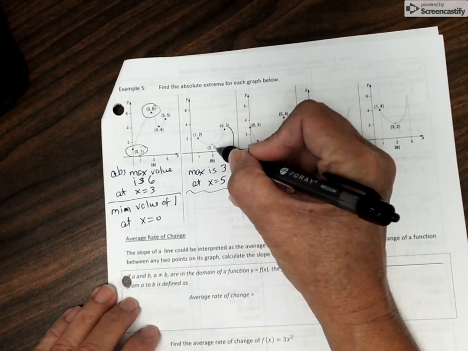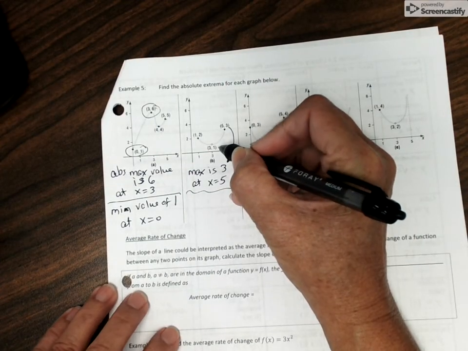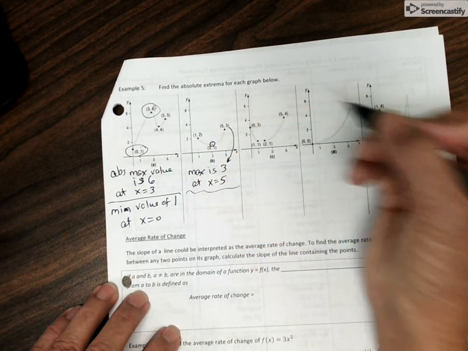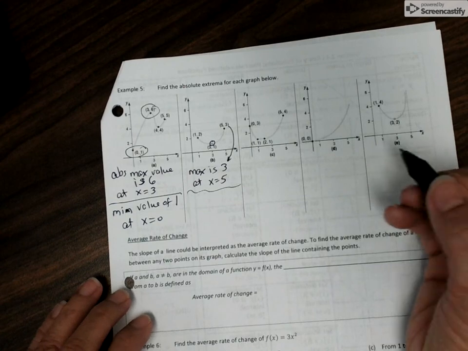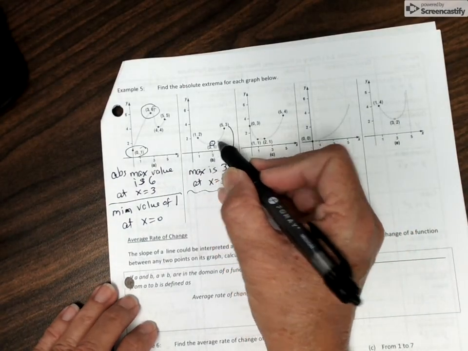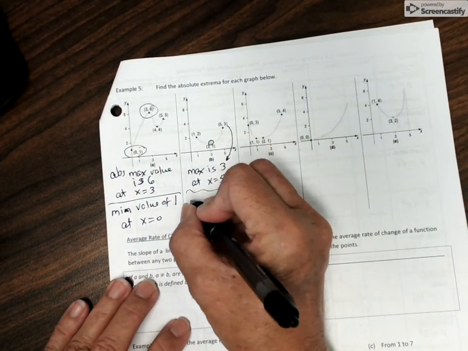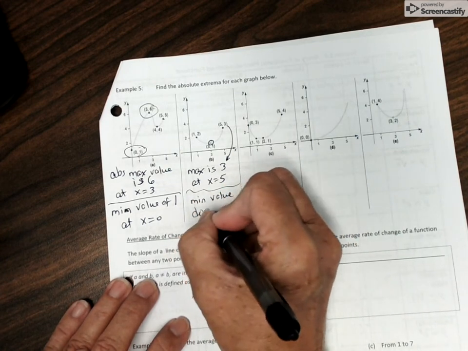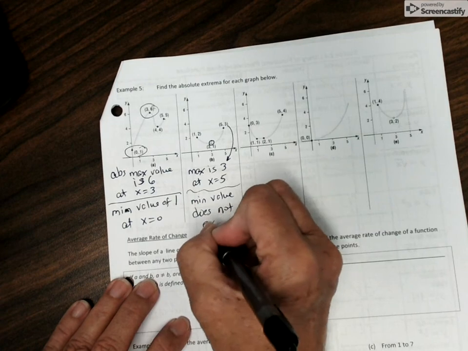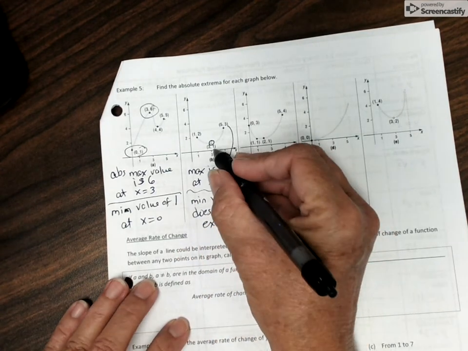So we want to say it's at 3, 1, but it's actually not. Notice that this is an open circle right here. That means that point does not exist in this function. So if it does not exist, there is no minimum value. The minimum value does not exist, because that point does not exist.